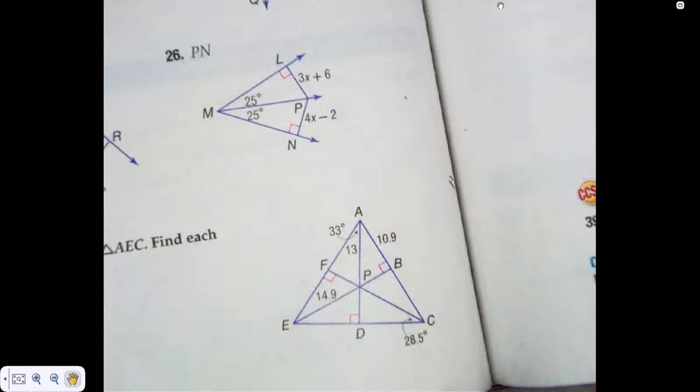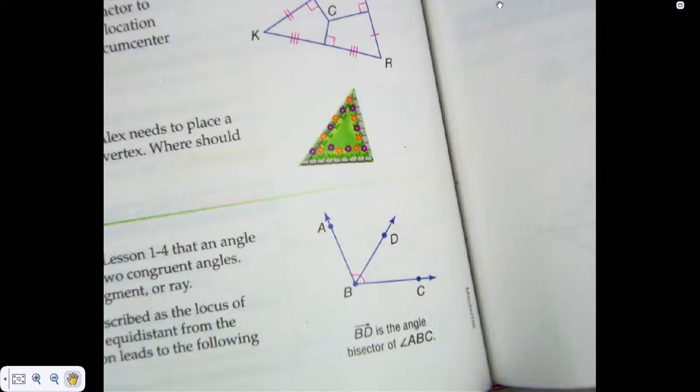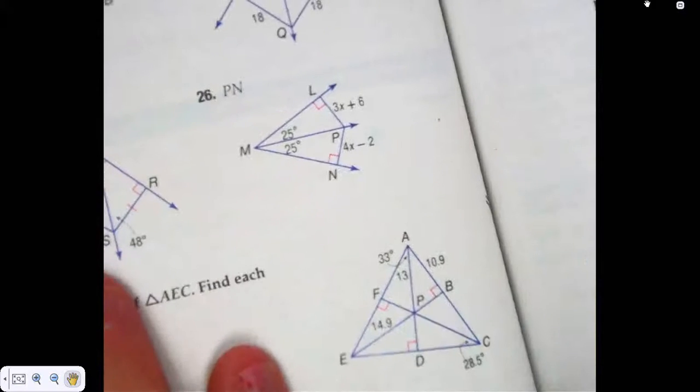We'll do 27 through 28 tomorrow in class. Your assignment.